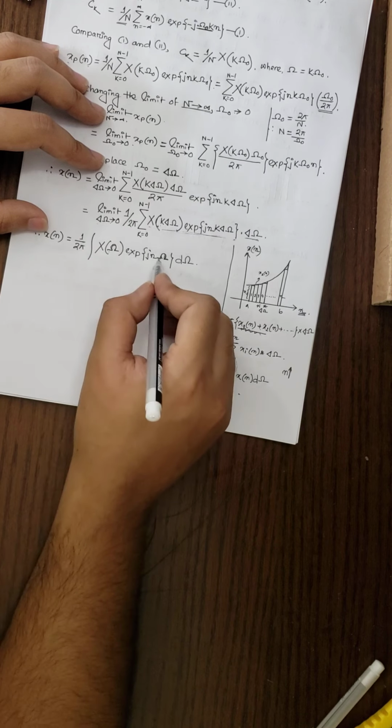Now what about the limit? If we talk about the limit, k goes from 0 to n minus 1, that is for a total of n number of samples, which are spread delta omega distance apart.